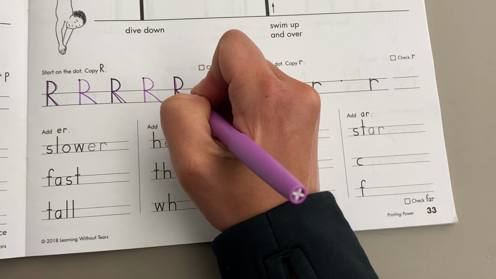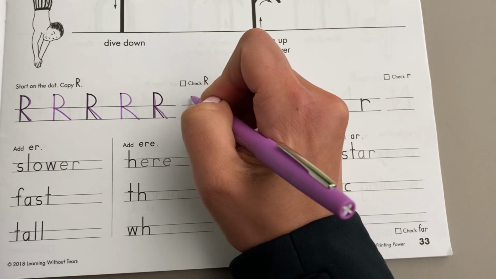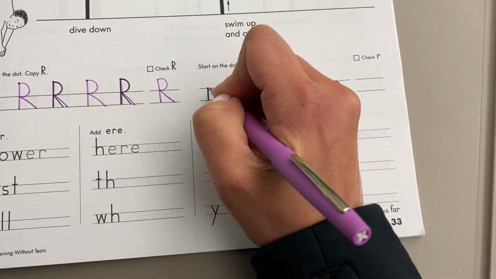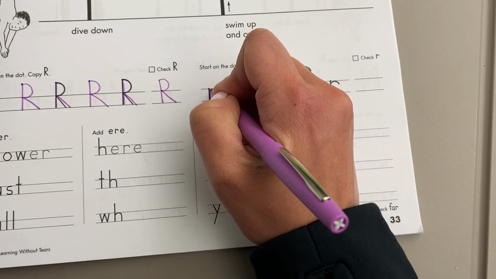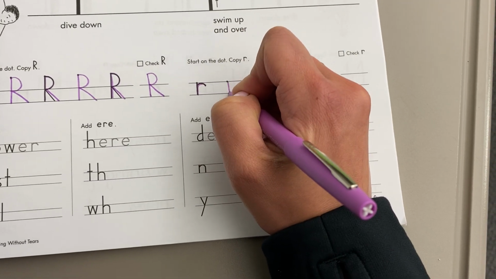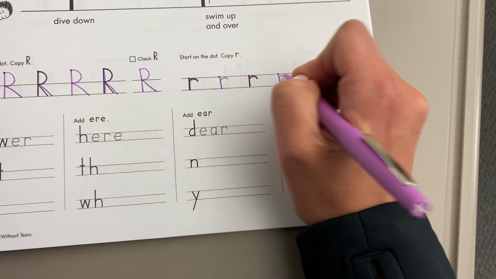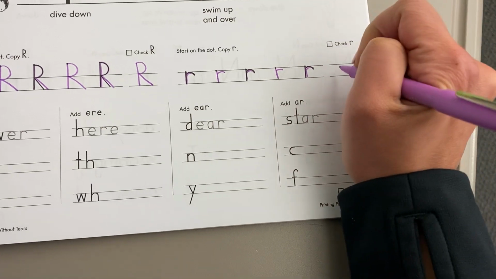So I'm taking my time. It's important so that we can do our best. Here's our lowercase. Good job. Everybody, I'm sure, is taking their time and doing great.